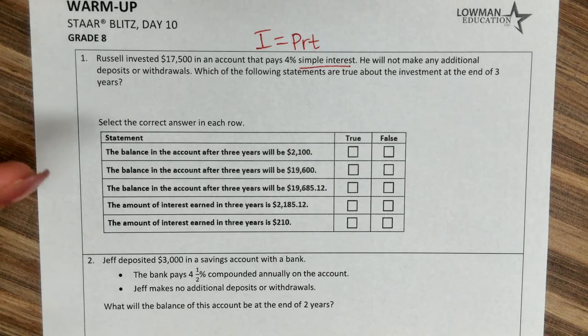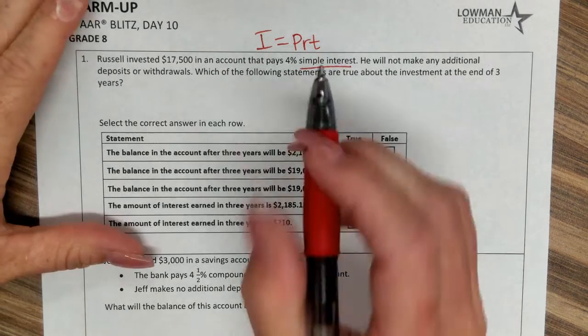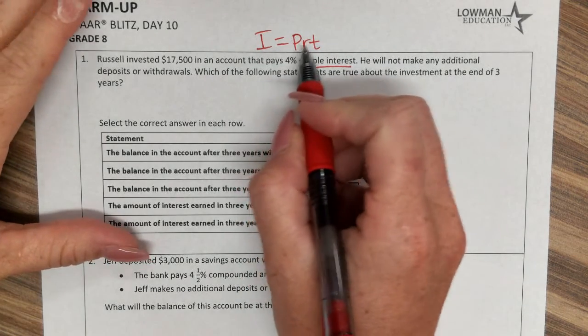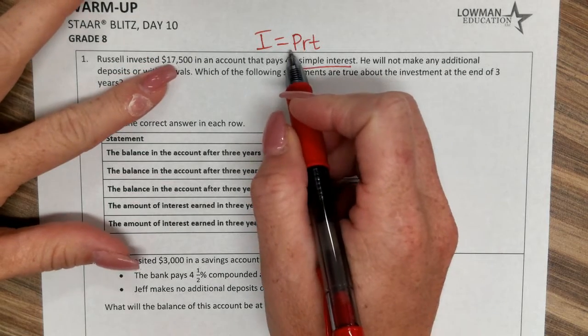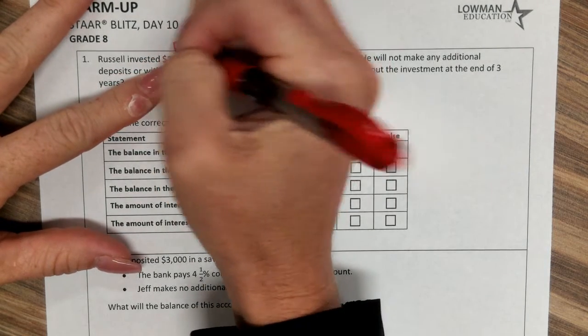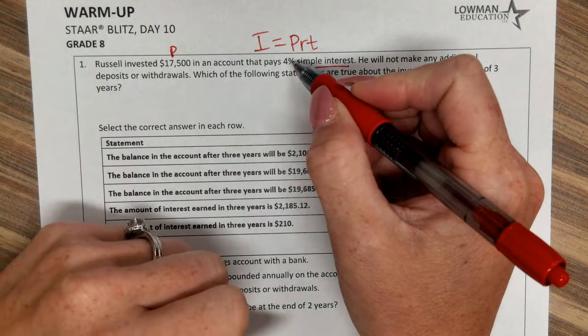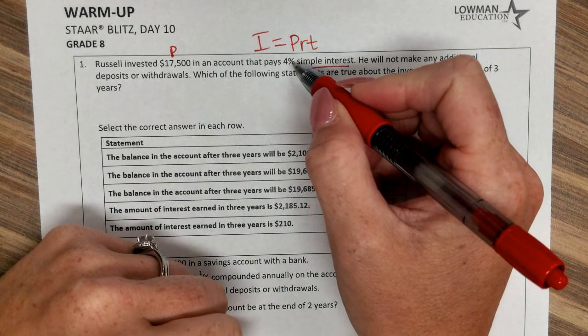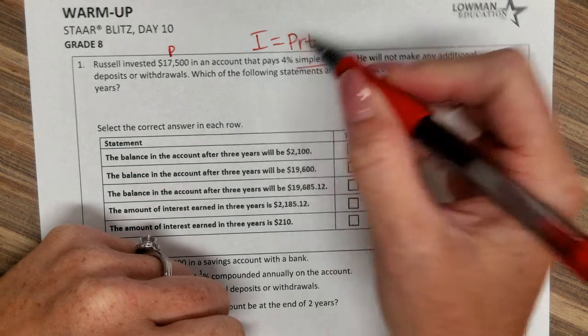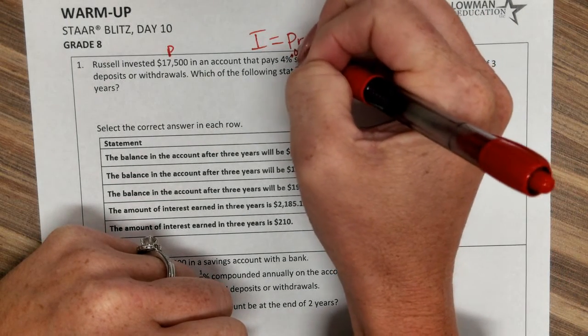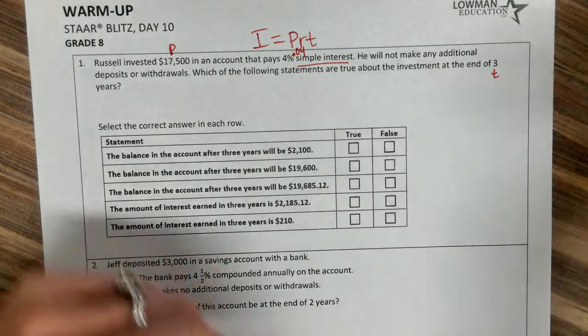So I'm going to go ahead and solve this problem with this formula. So remember, P means principal. That's your starting amount. That's this number. The R is the rate as a percent changed to a decimal. So this changed to a decimal is 0.04. And this is your T, your time.